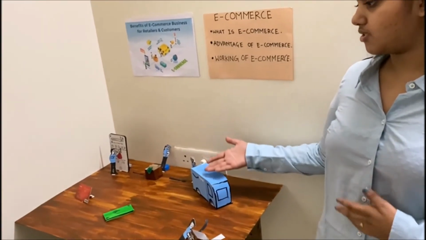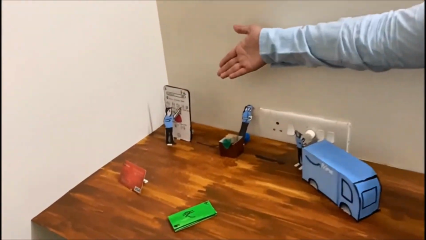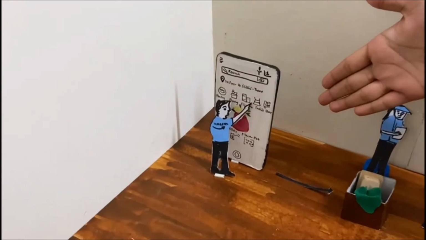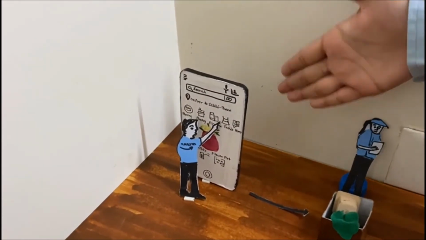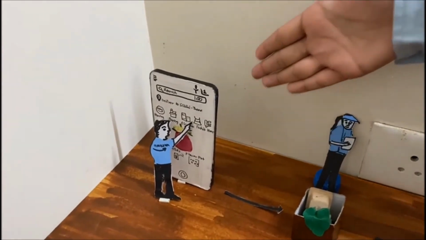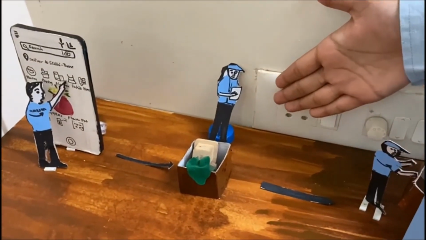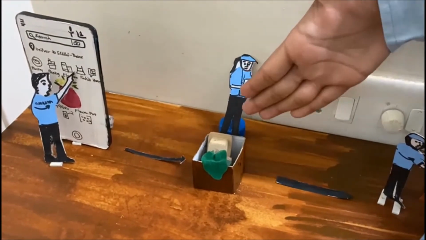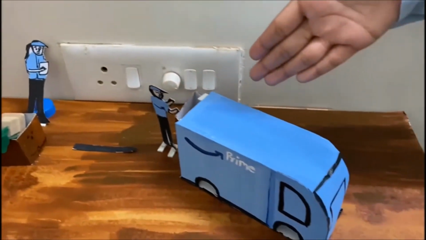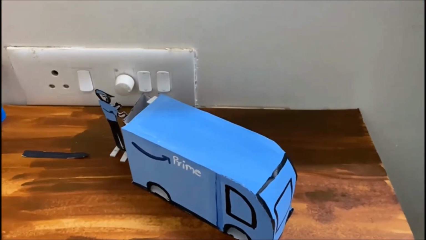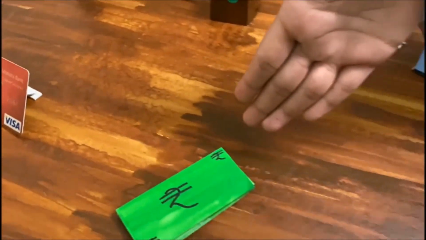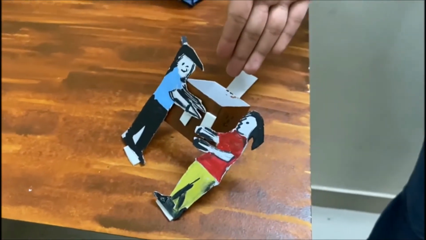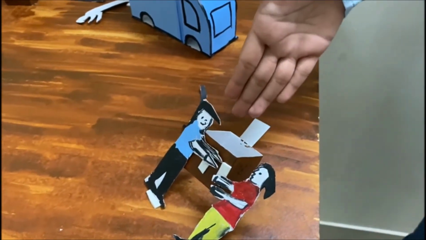I would like to explain. This is the mobile application through which you can book your products. Like, I have ordered a flower vase. So this is the delivery girl who is booking or placing your order into a box. And this is the delivery boy who is packaging your order into the truck. And through there, you can also pay through card or cash payment. And the last part, your order is placed at your home.